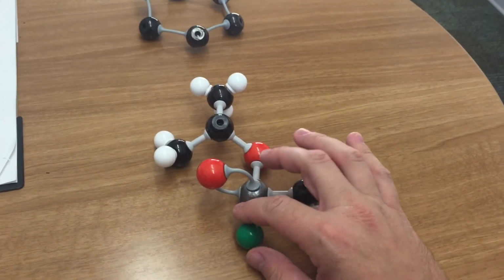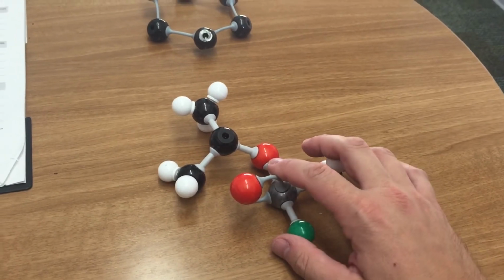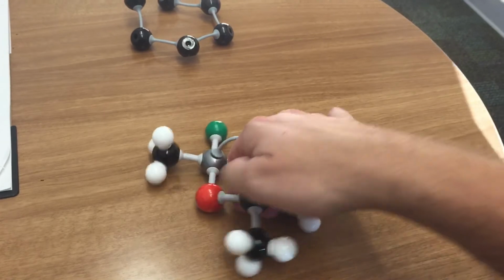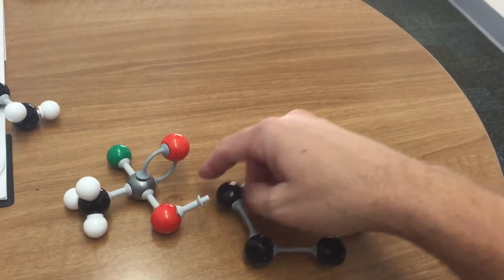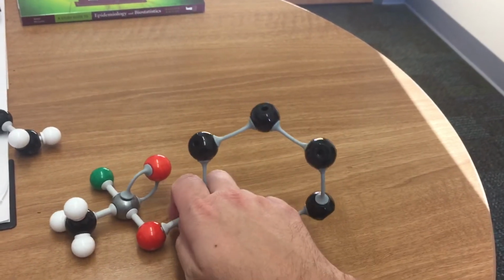Now I can actually modify this molecule a little bit. I can take this carbon and these methyl groups off, and I can attach an aromatic ring to this guy.